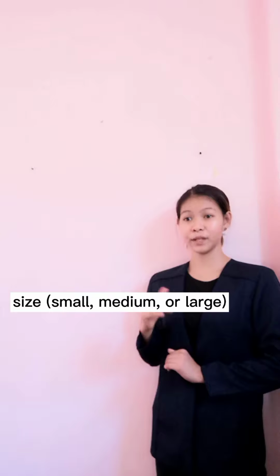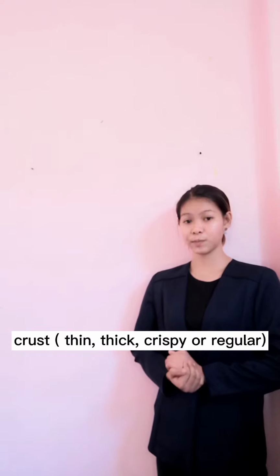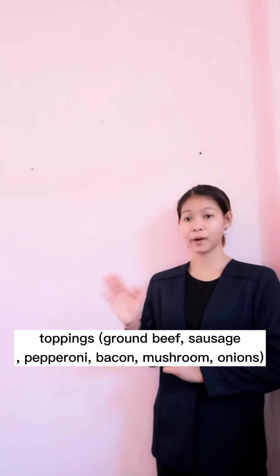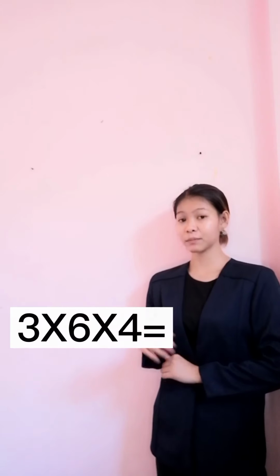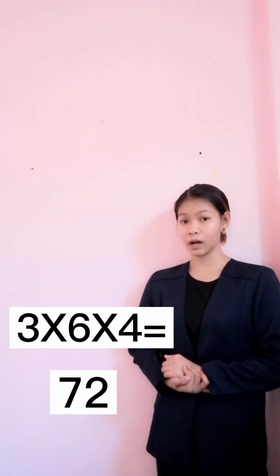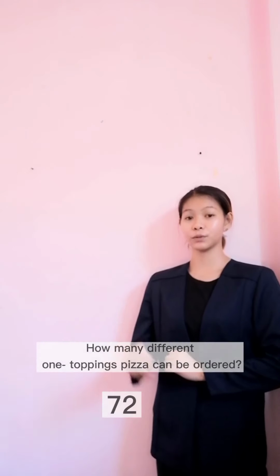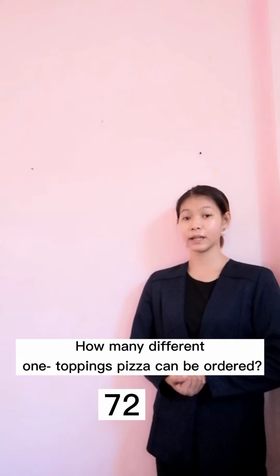For the sizes, we have 3 options: small, medium, or large. For crust, we have 4: thin, thick, crispy, or regular. And for toppings, we have 6: ground beef, sausage, pepperoni, bacon, mushroom, and onions. Now, you take the 3, 4, and 6 and multiply them together. By doing that, you get the number of different one-topping pizzas that can be ordered. So, 3 times 6 times 4 is equal to 72. So, 72 different one-topping pizzas can be ordered.